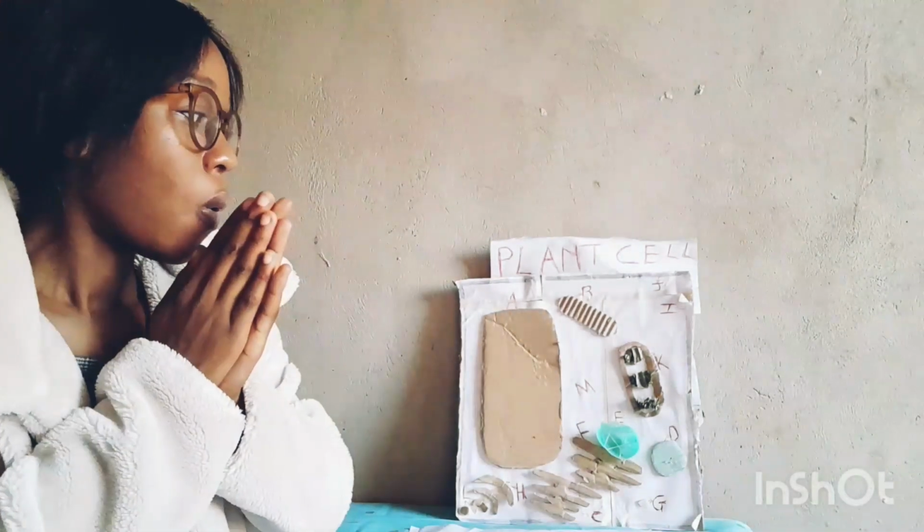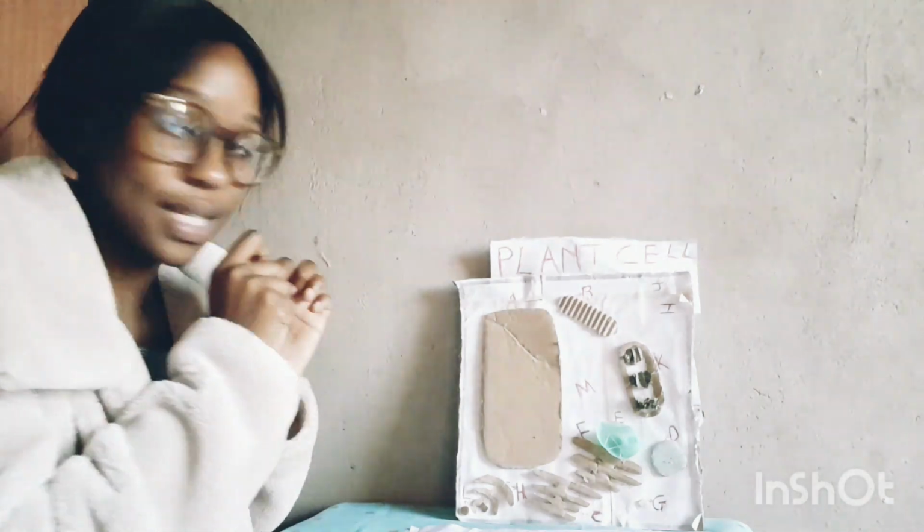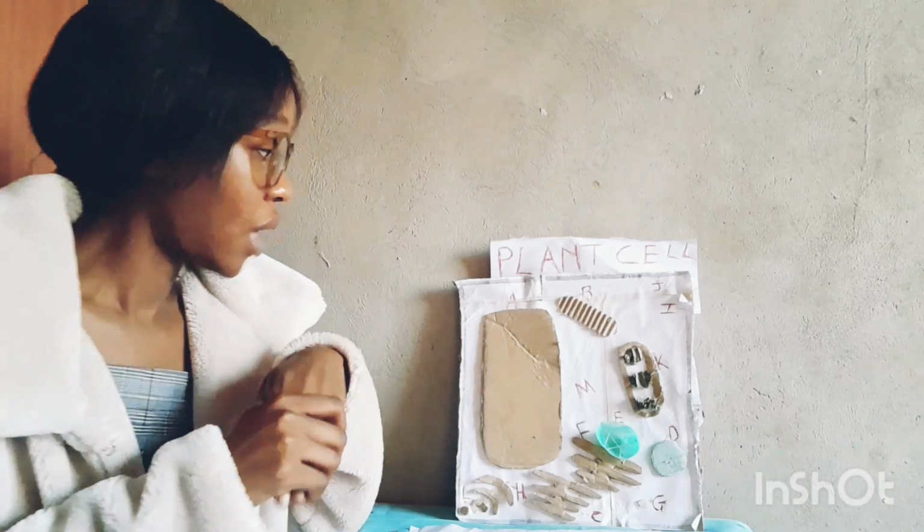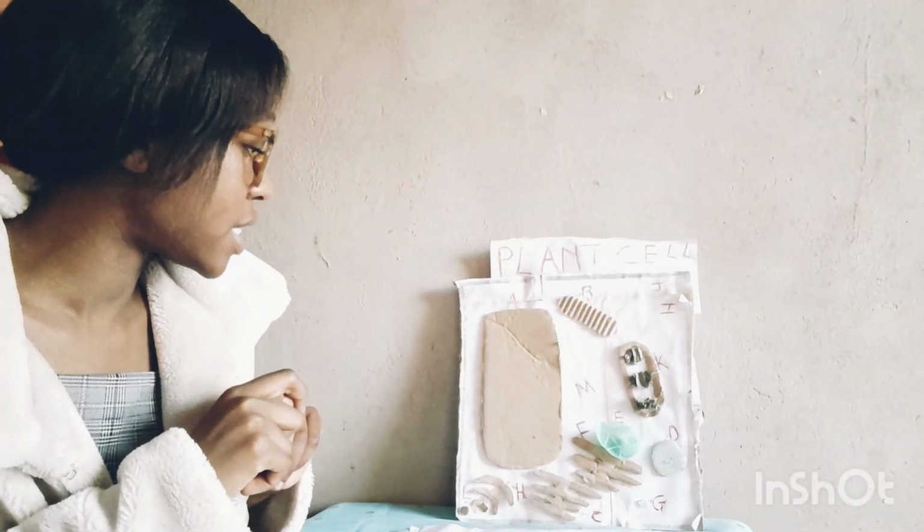But then there are a few organelles that are present here that are not present in the animal cell. Now, let's identify these organelles.